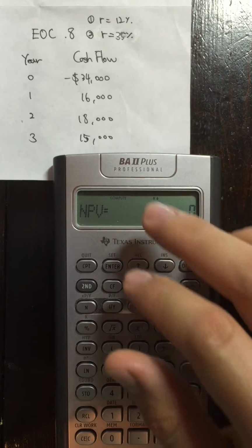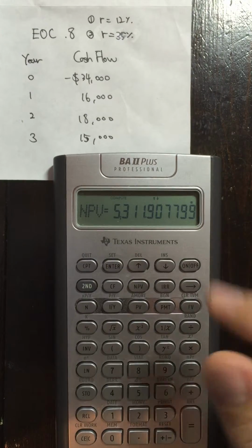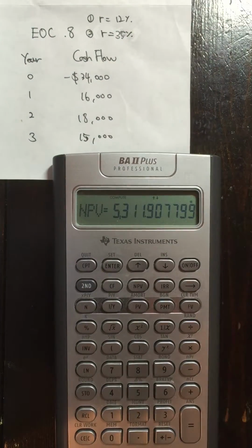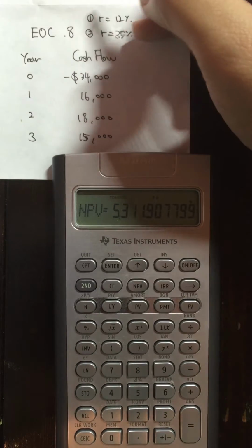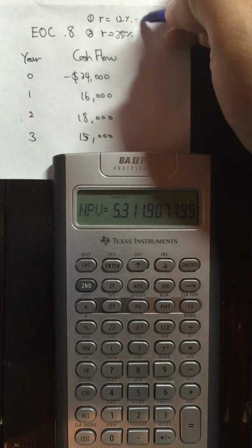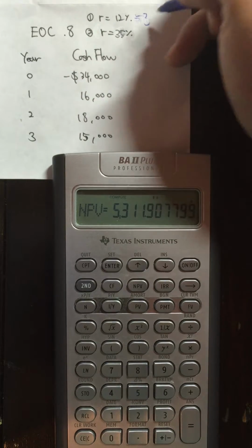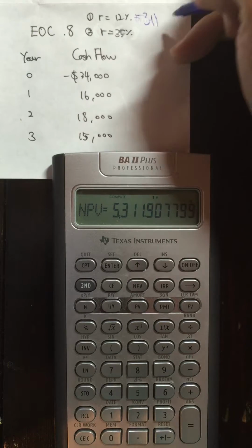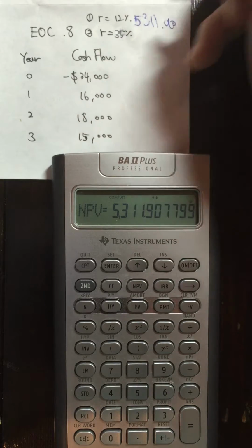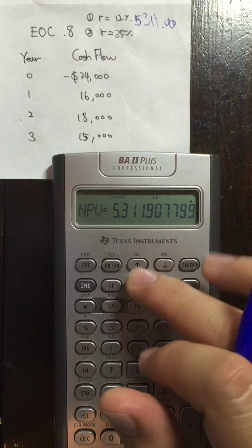Then you see NPV, and there's a compute sign over here. By just pushing this compute button, you're gonna have the present value, the NPV, of this cash flow. So in the case of 12%, we know that it is 5,311.09. Then on this screen, just push the up button.